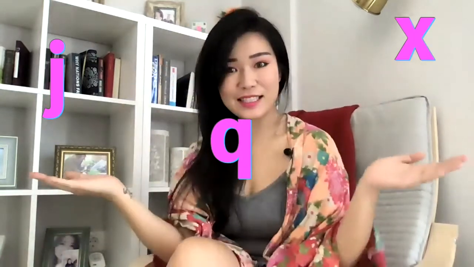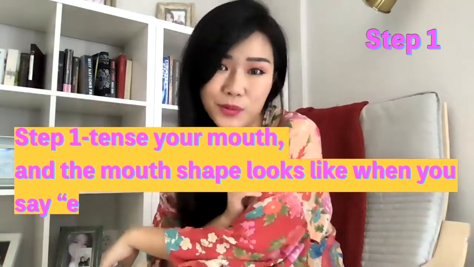And now let's talk about the most difficult initials in Chinese syllables. J, Q, X. Why is it difficult? Because you don't have it in English. So first of all, step one: when you pronounce it, your mouth and lips tense a little bit.